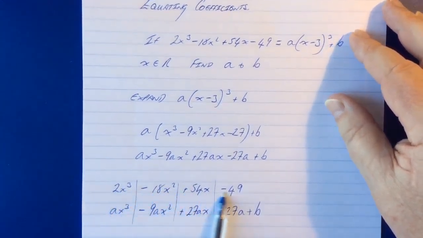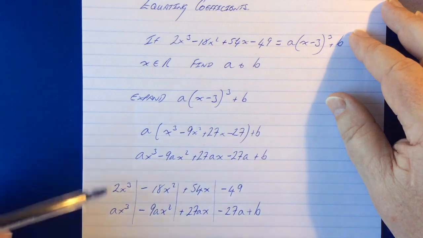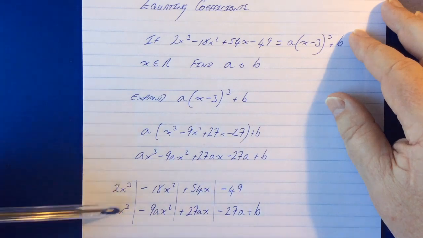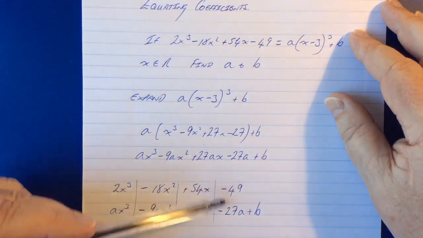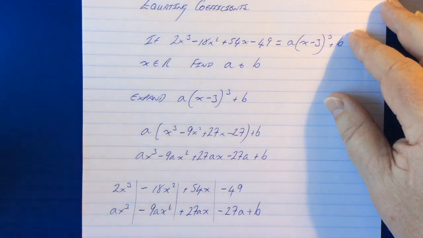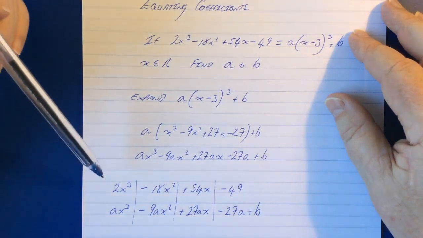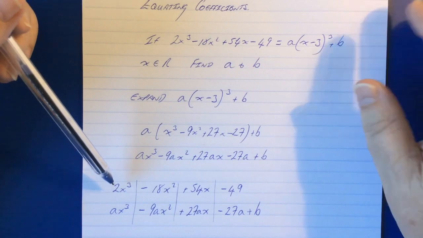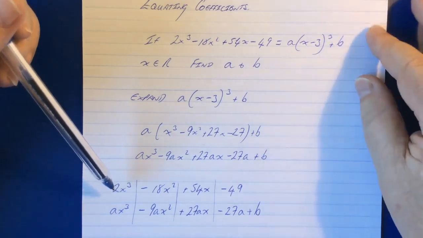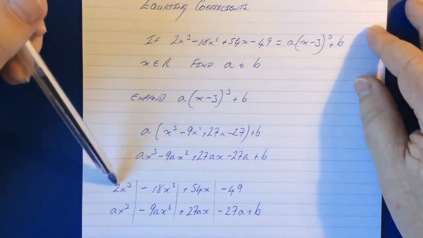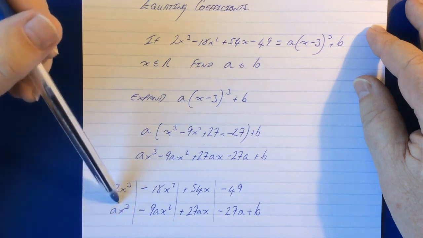Here's my original function, and here is the second function fully expanded. And what I've done is I've set this out in columns. So this is like going back to primary school with ones, tens, hundreds, and thousands. Anyway, so what we've got to make sure of is that we can make this equal this.